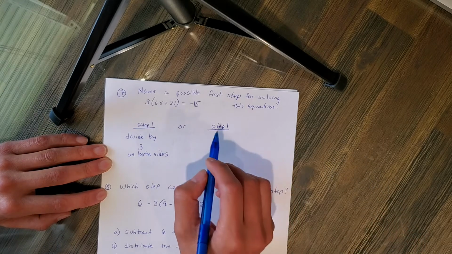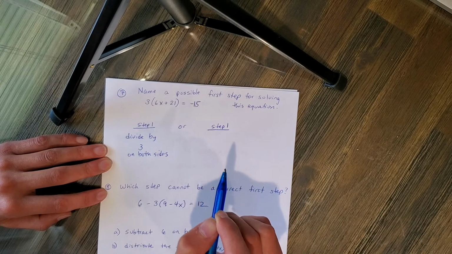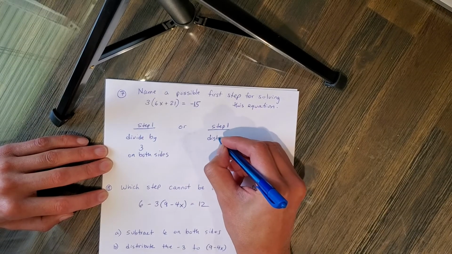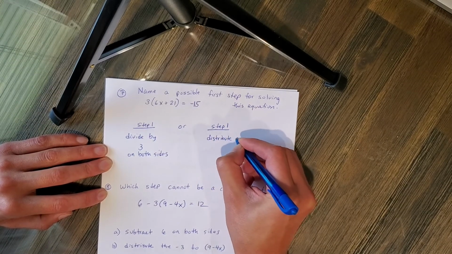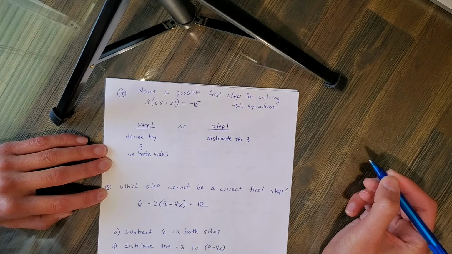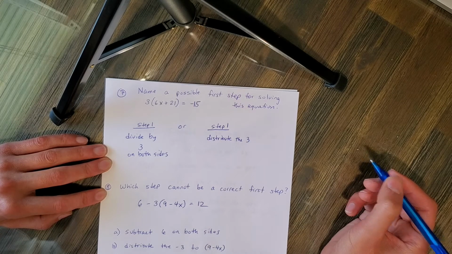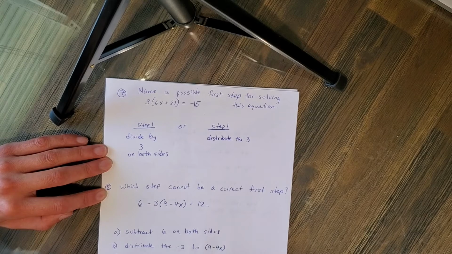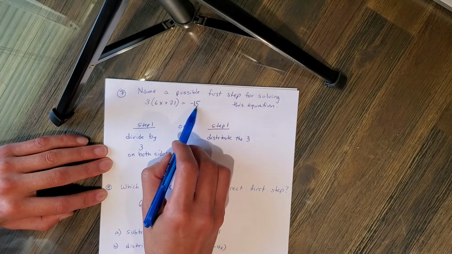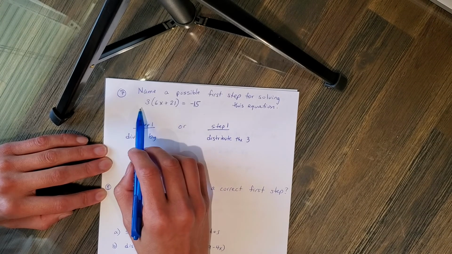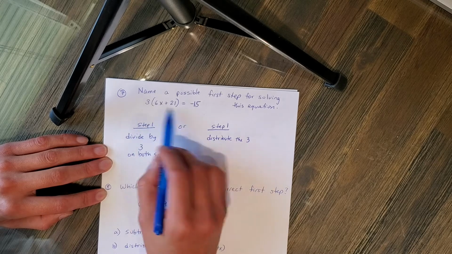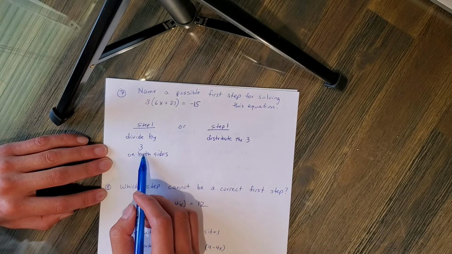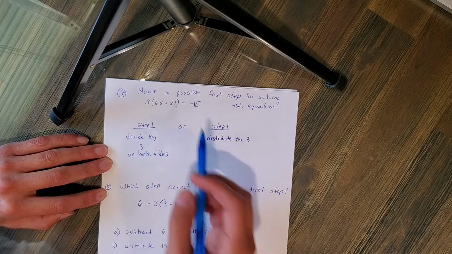What would the other possible step 1 be? Yes, it would be to distribute the 3. Okay? So either way, you're able to divide by 3 or distribute the 3. Notice if this was a 5, I would not have divided by 3. I would just have kept it as distributing the 3. There's still possible first steps. It still wouldn't be wrong to divide by 3 on both sides. It just wouldn't be ideal.